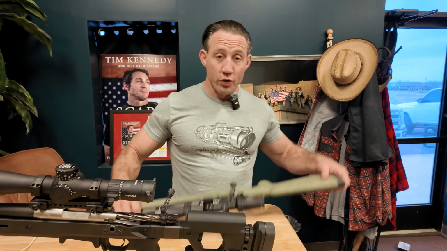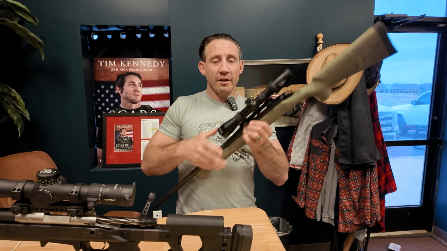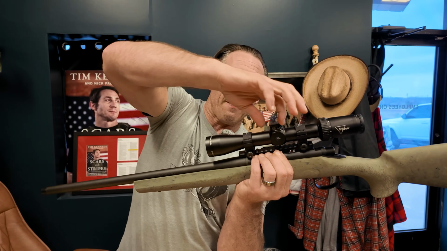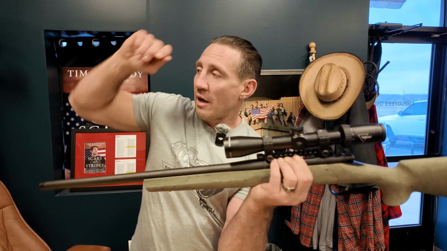But 1 inch at 100 yards, let's say your scope, your optic, like this Trijicon you're on right here, 1 click equaled 1 minute of angle. That means if I clicked 1 time at 100 yards, it would move the impact 1 inch.